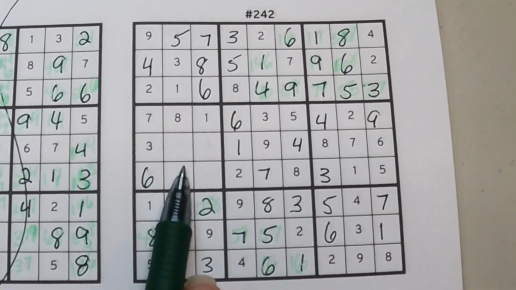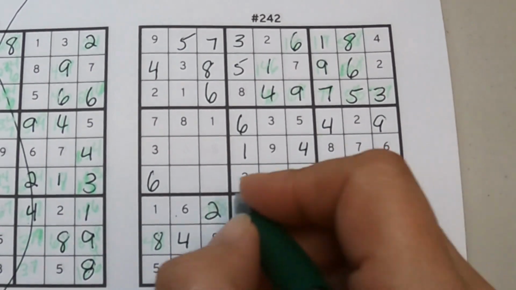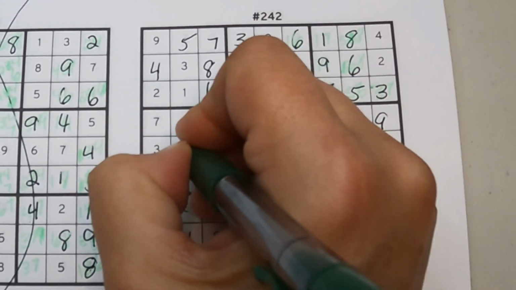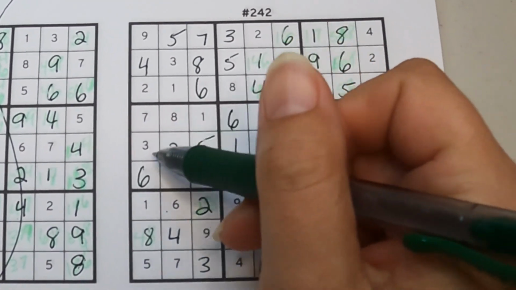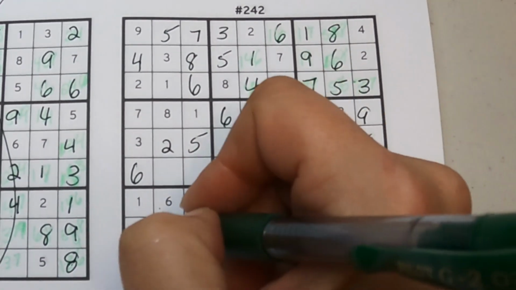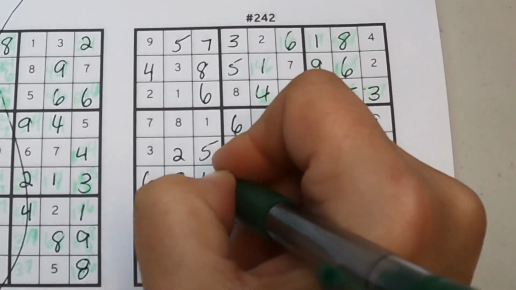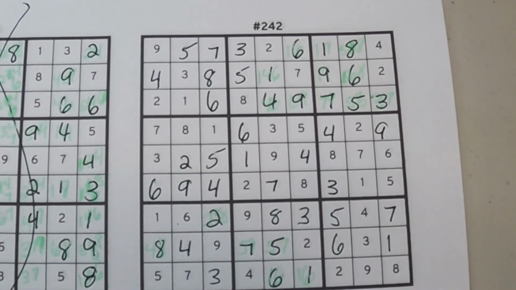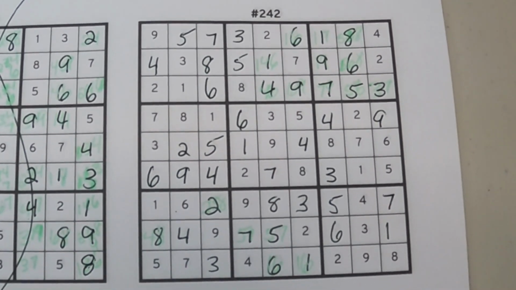So for this row now, we're missing a 2 and a 5. We've got a 2 here, so 5, 2. And for this box, we're missing 4 and 9. We've got a 4 here, so 9 and 4. That went much better than yesterday's puzzle.